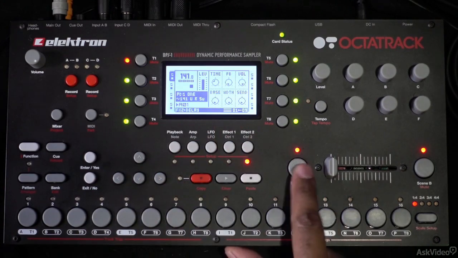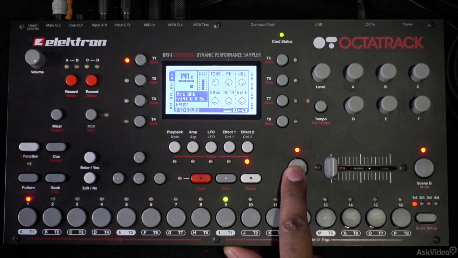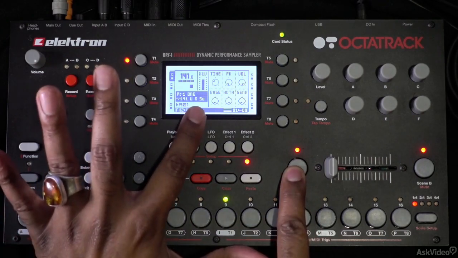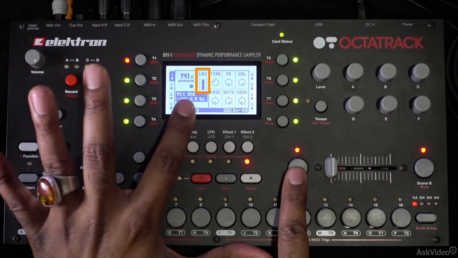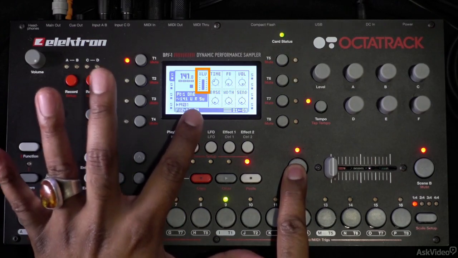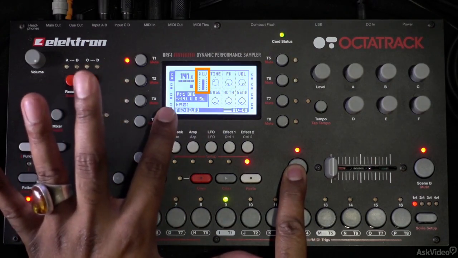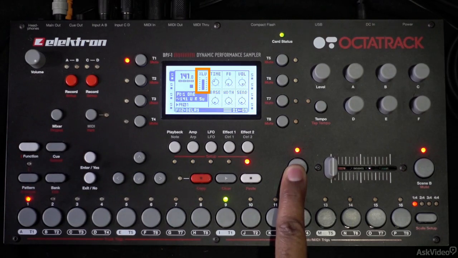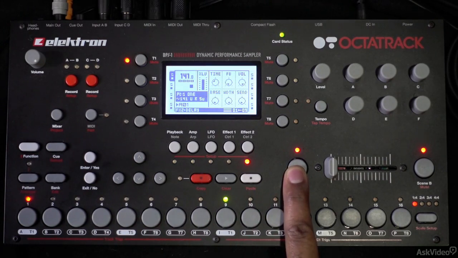For example, if I hold down the scene A button right now, if you look at the track volume, it changed from saying LEV for level to XLV. This is the crossfade level. So we can assign it so that the volume for a particular track is up when the crossfader is on one side and down when the crossfader is on the other side.